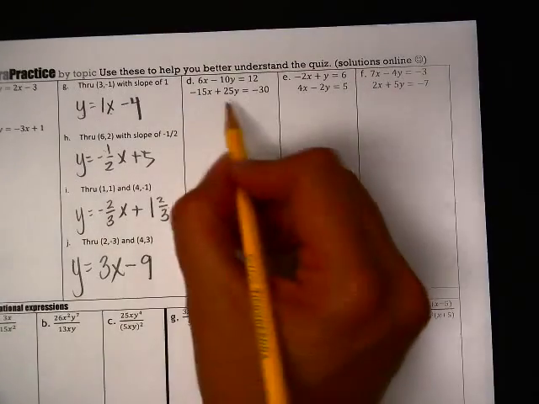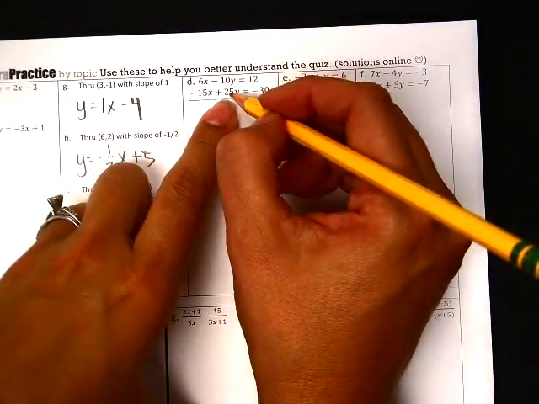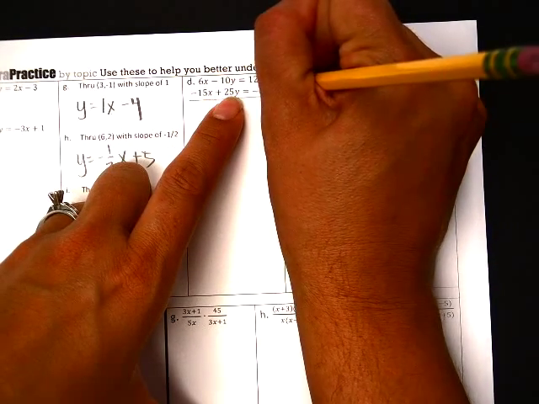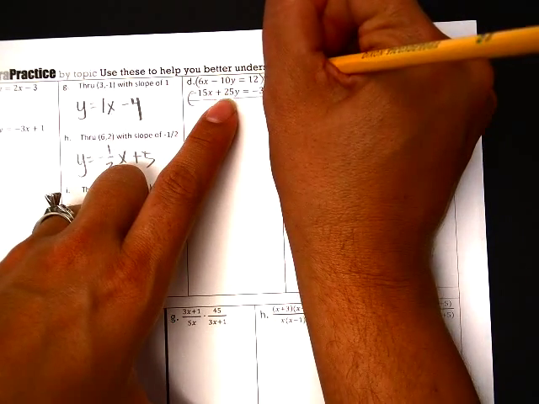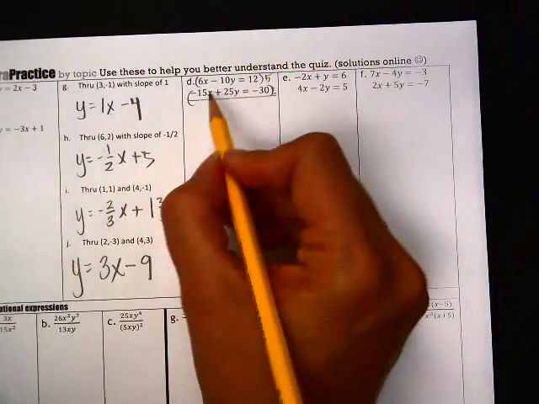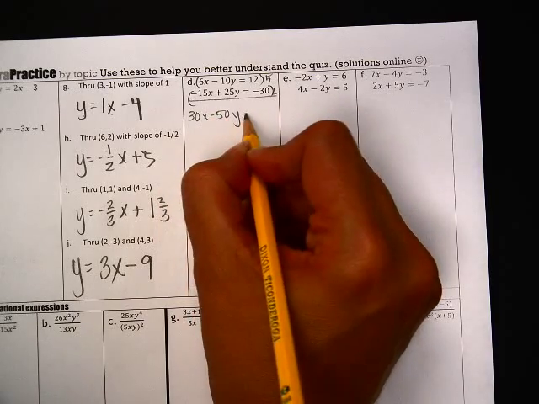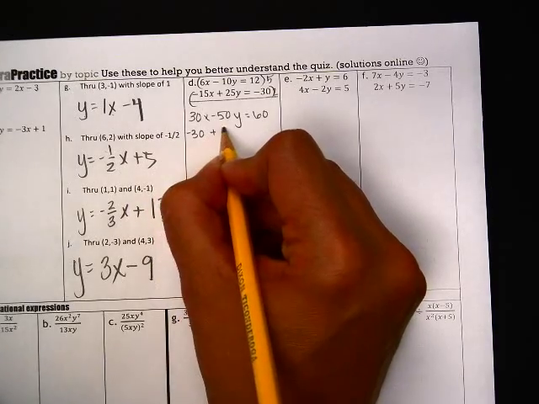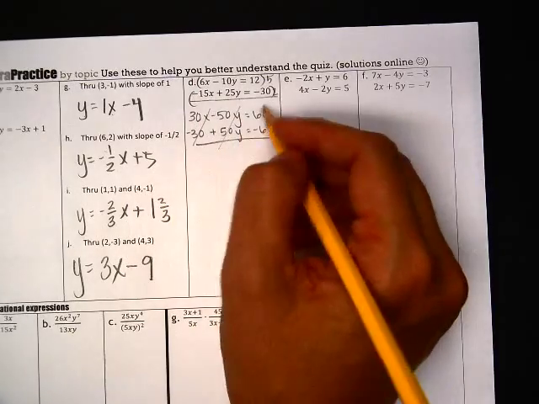All right, let's look at the last 3 here. So this is the same thing. I've got to change them both. So let's see if I change them both to 50. So if I multiply that by 2 and multiply that by 5. So that would be what, 30, -50, and 60. And that would be -30, +50, and -60. So those cancel, those cancel, those cancel.